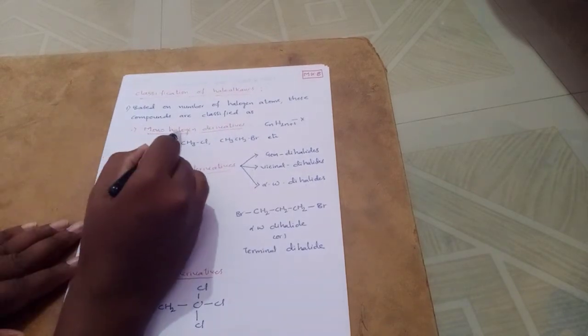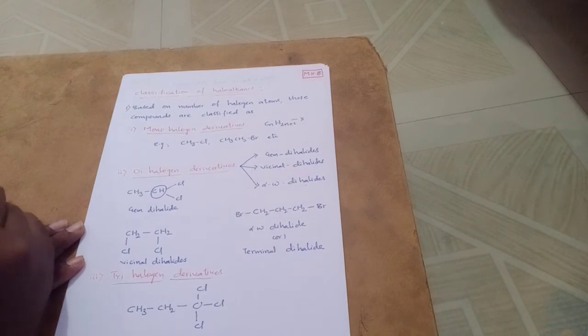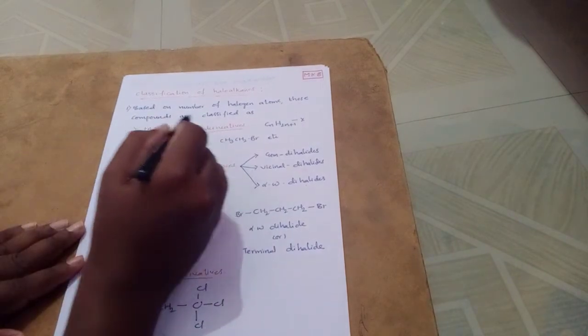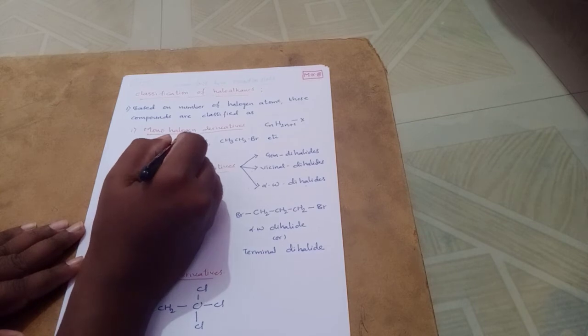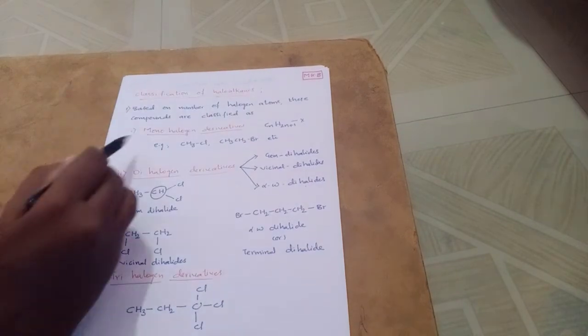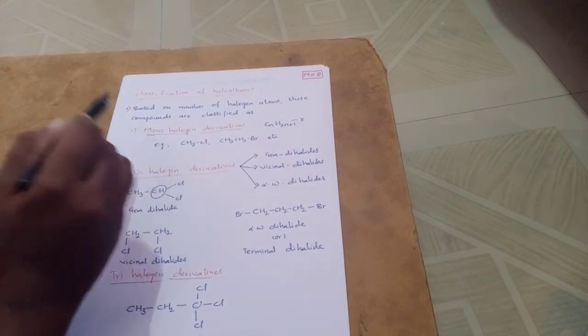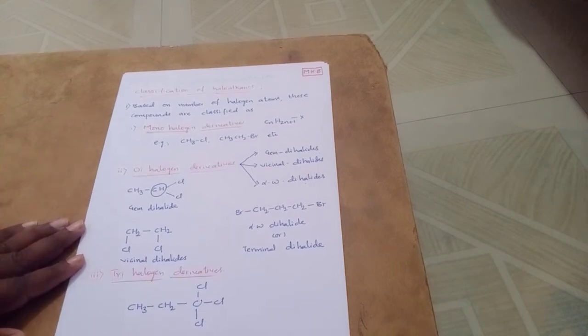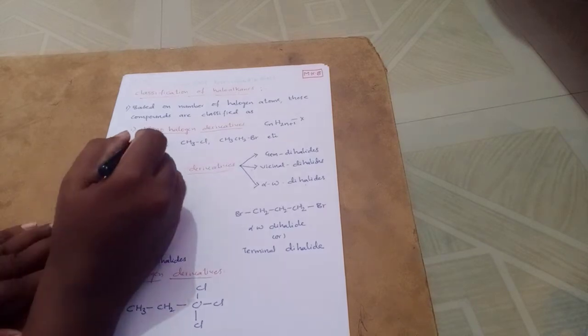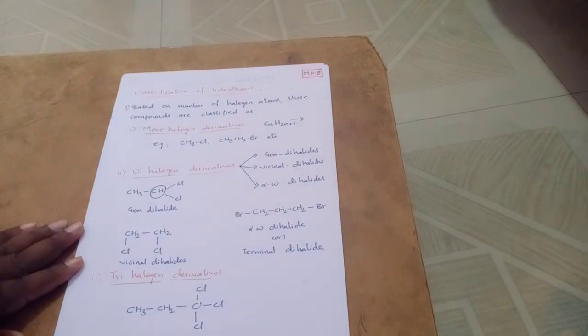Now what are monohalogen derivatives here? In these compounds, the number of halogen atoms will be only one. In the name itself, mono means only one. So one halogen containing haloalkanes are monohalogen derivatives.